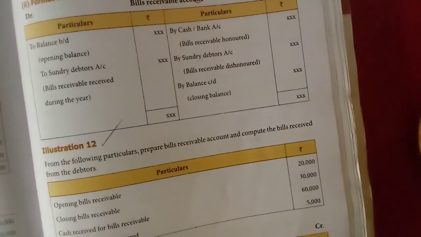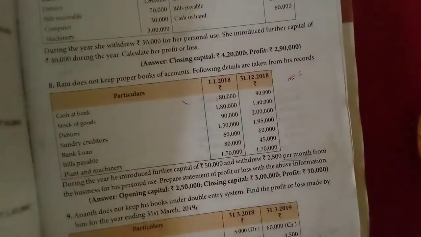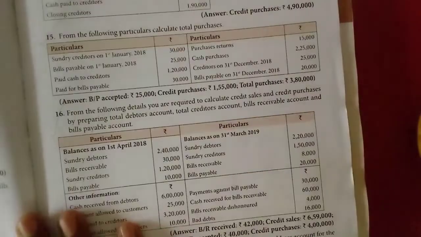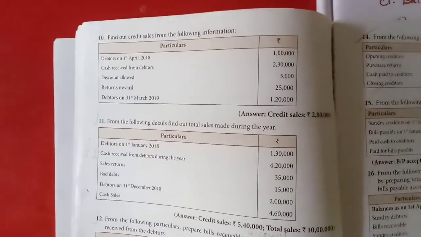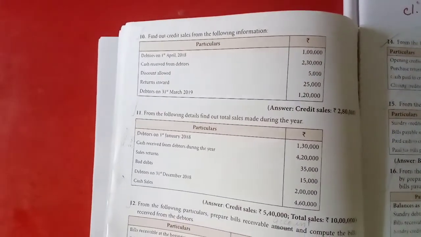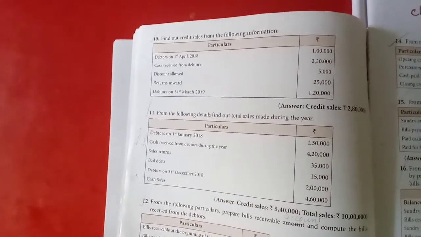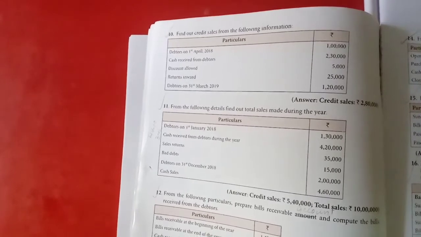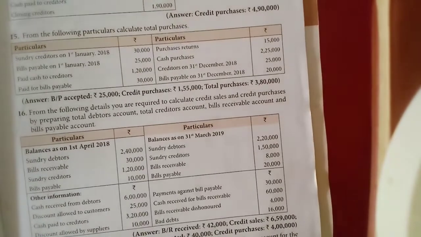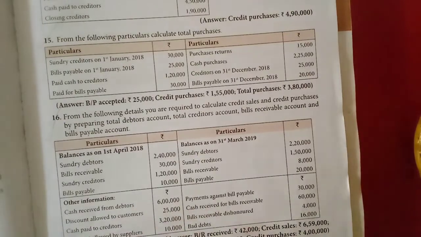Exercise 10. Okay. I will show you the problem. Okay. Find out credit sales from the following information. Credit sales means we should calculate the total debtors account. Debtors opening given, then last item closing, then cash received, discount allowed, returns inward. Same thing is given, isn't it? So very easily we can calculate, but we have to use both the pages. Okay, 2 pages.